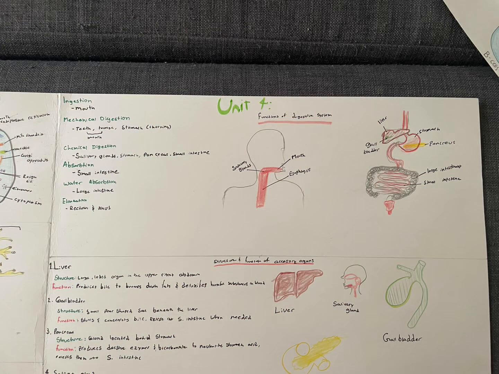Unit 4, Digestive System. Target 1. Describe the function of the digestive system and identify the organs responsible for carrying out these functions. The digestive system plays an important role in maintaining homeostasis.